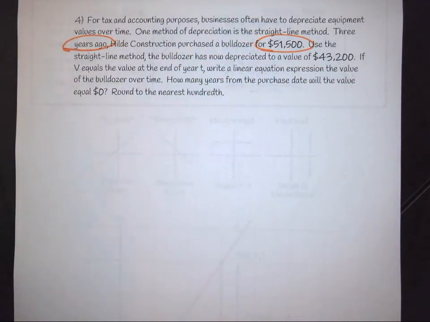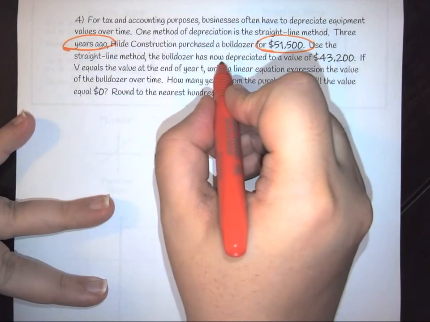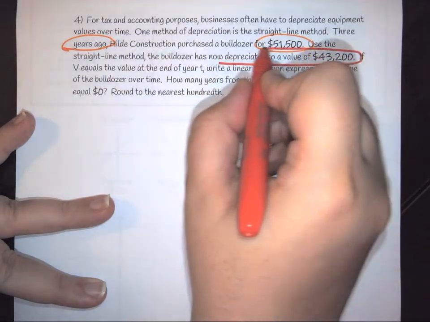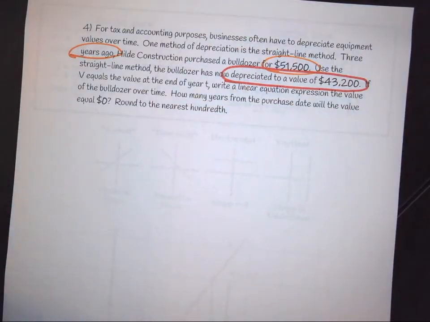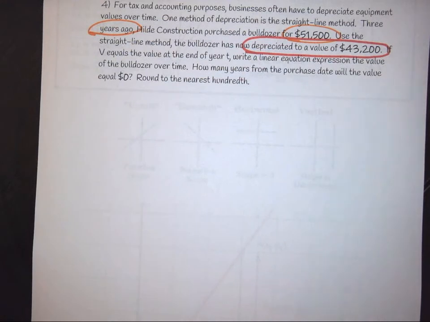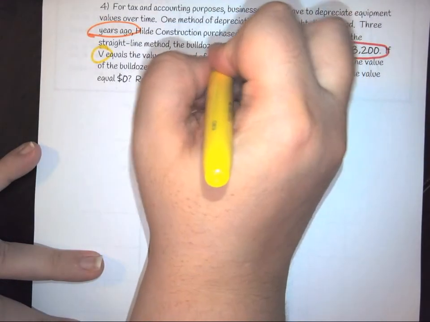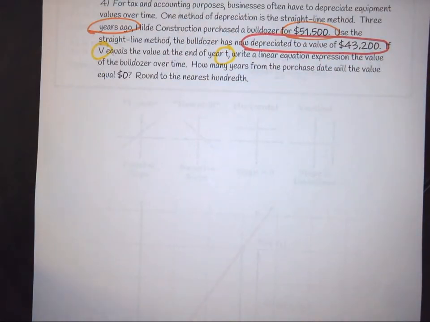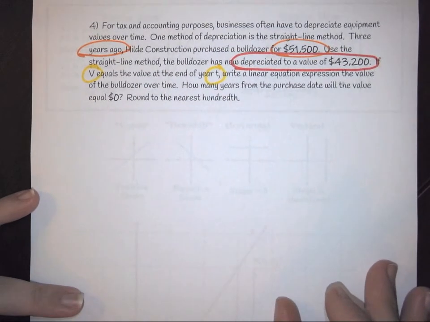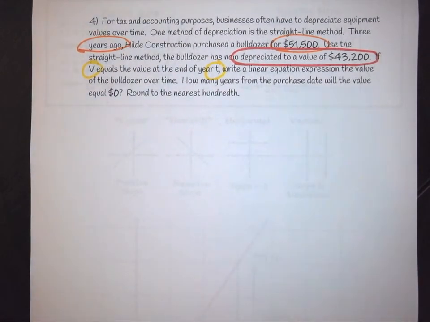Now, the other thing that we have been given is a depreciation value. That says it has now depreciated down to $1,200. Third, we've been given some variables, V and T. So we have to be able to actually put this into equations. With that, we have to look at what we have actually been given.